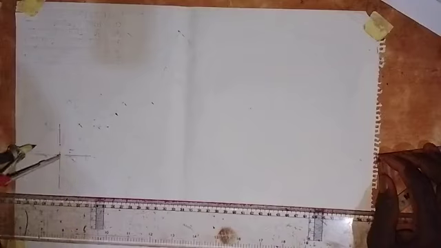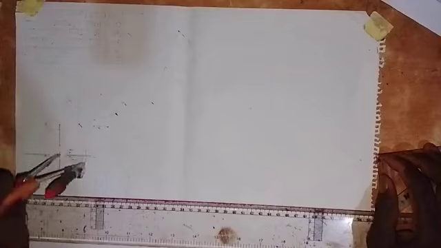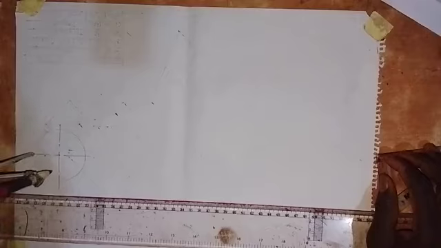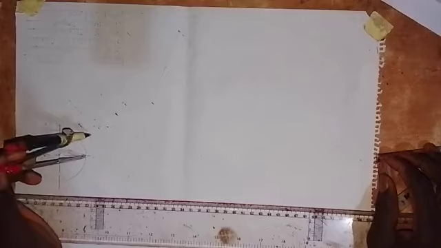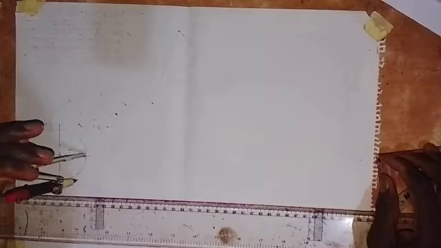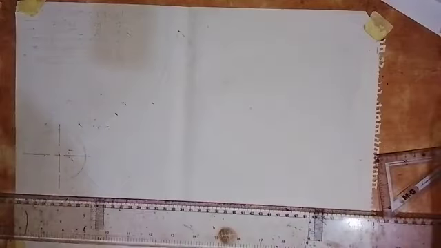Okay, so here we have this circle, and then with the radius of this circle, we put the pinpoint here and make an arc up here and down here, and then we put the pinpoint here again, and make an arc up here and down here. So we have these points on the circle. So we are going to join these two points together. We have this as a side of the hexagon.